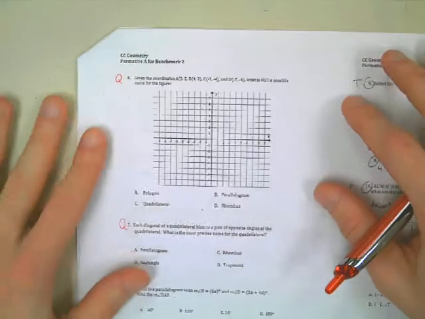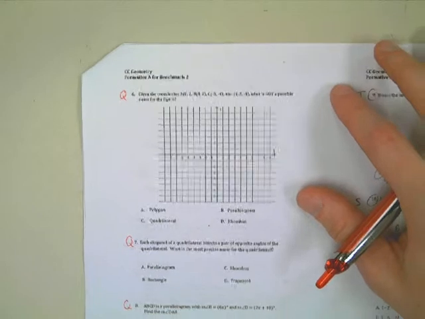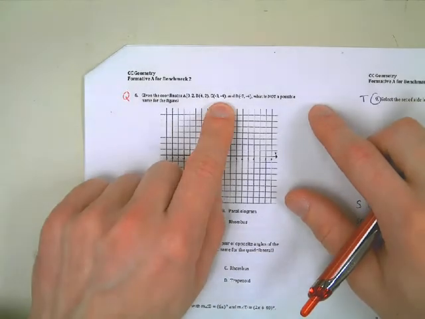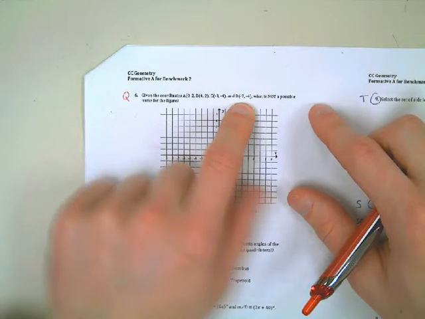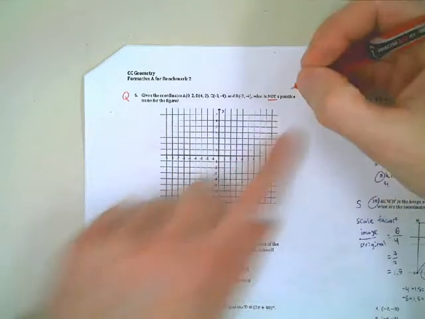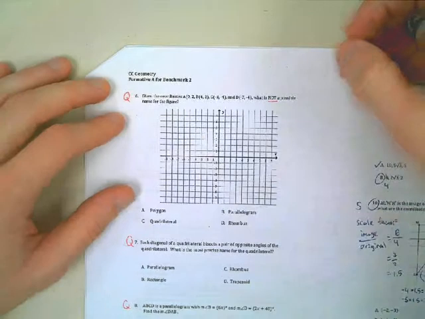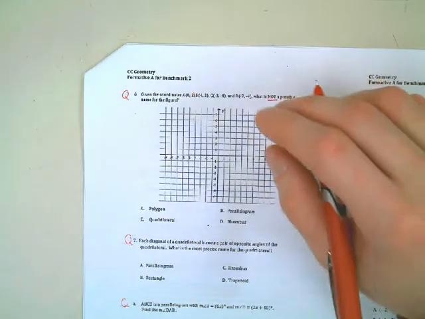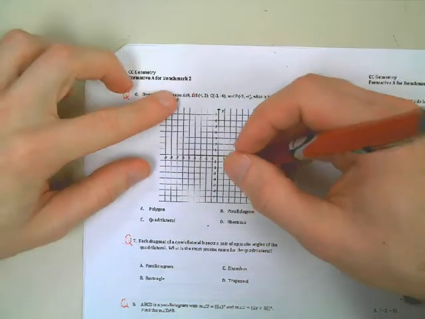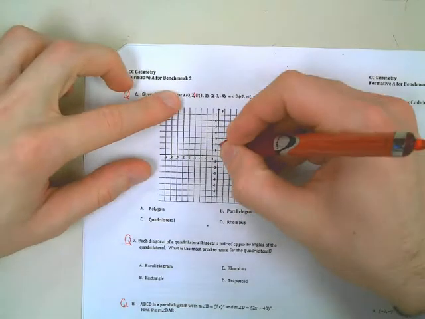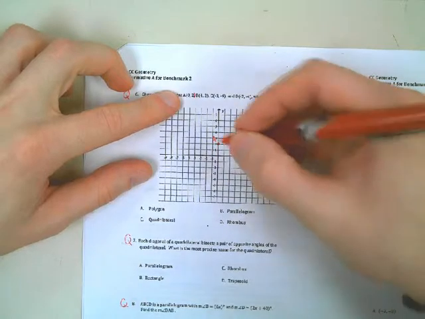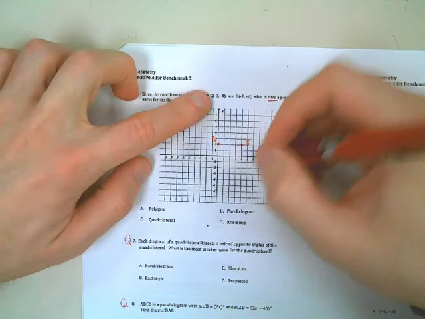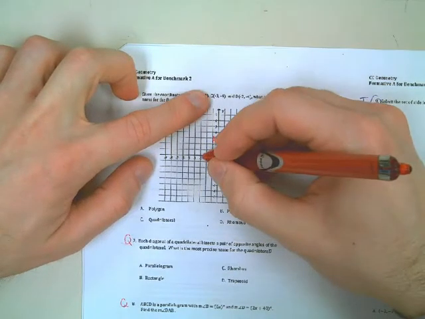Number 6 says, given the coordinates A (0, 2), B (4, 2), C (-3, -4), D (-7, -4), what is not a possible name for the figure? Let's plot these. That's going to be our first step. Make sure we plot accurately. If you plot these points incorrectly, you're going to set yourself up for failure here. Let's do A (0, 2). Label your points too, it's not a bad idea. B is (4, 2). C is (-3, -4).